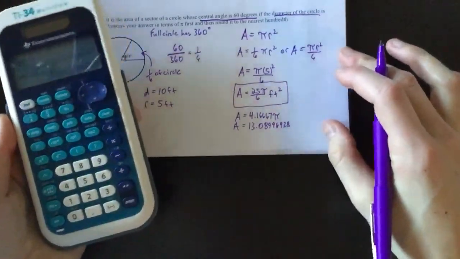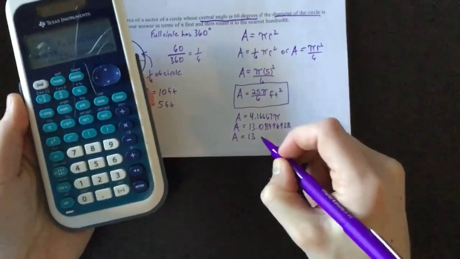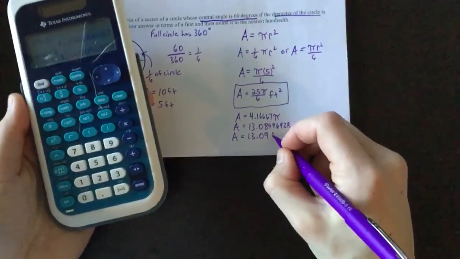13.08996938. And our directions were round to the nearest hundredth. Area equals 13.09 feet squared.